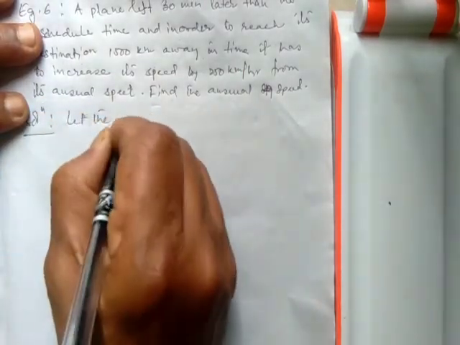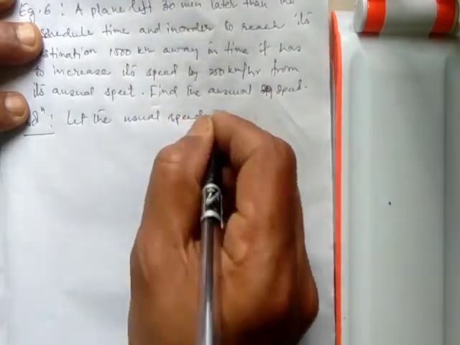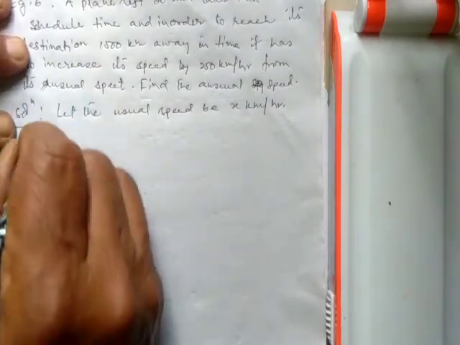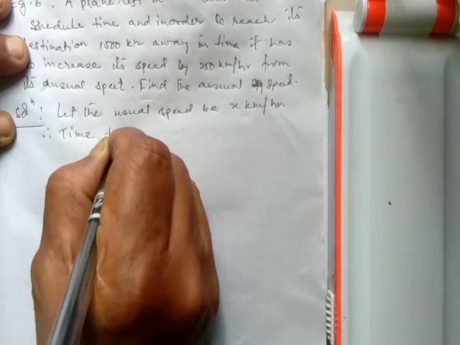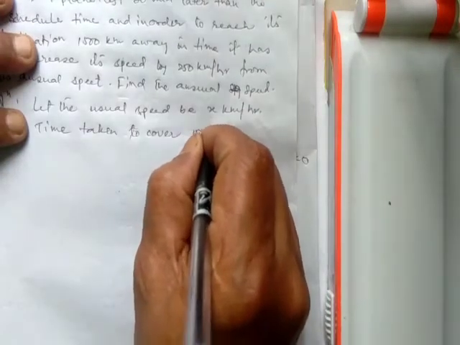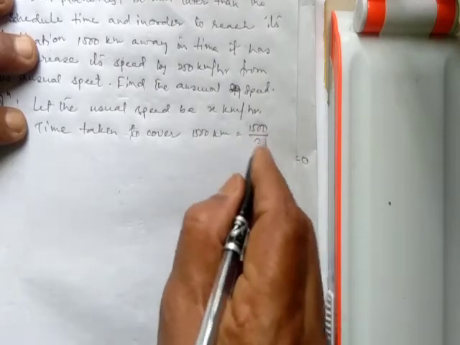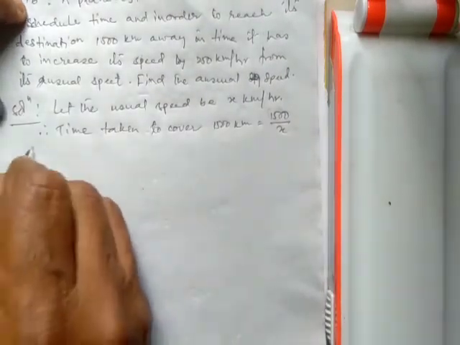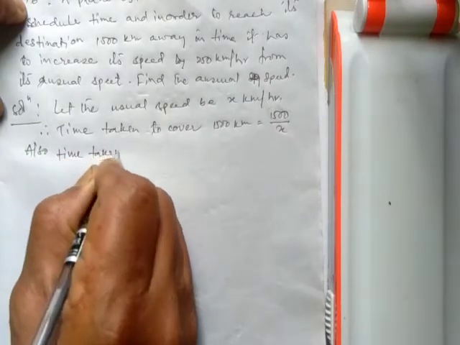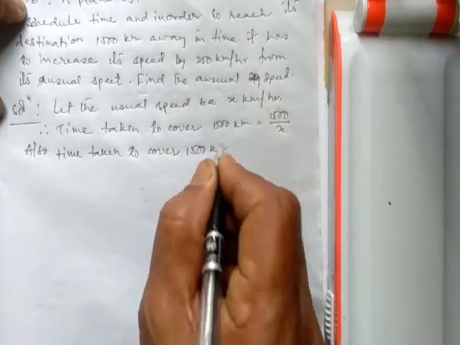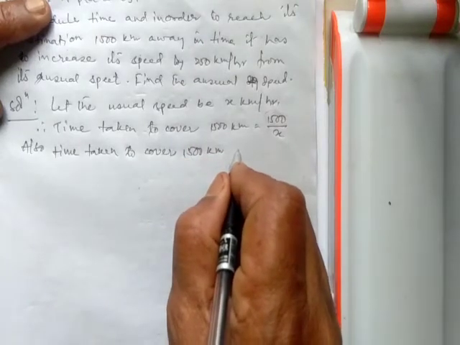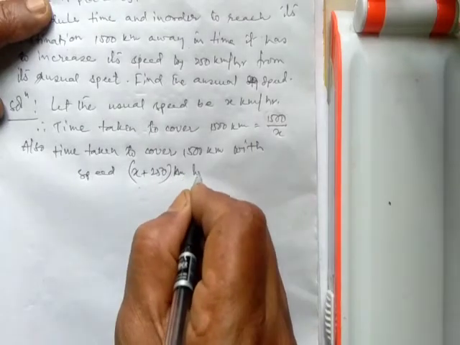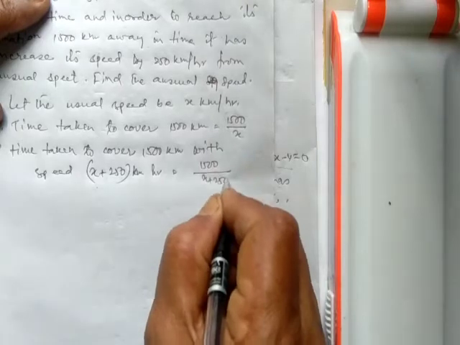Let the usual speed be x kilometer per hour. Time taken to cover 1500 kilometer is equal to 1500 by x. Distance by speed is time. Time taken to cover 1500 kilometer with speed x plus 250 kilometer per hour is equal to 1500 by x plus 250 hours.